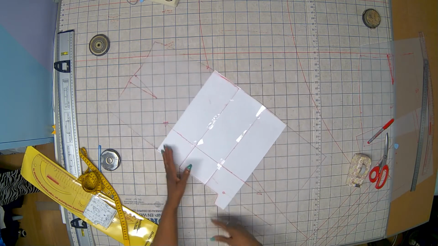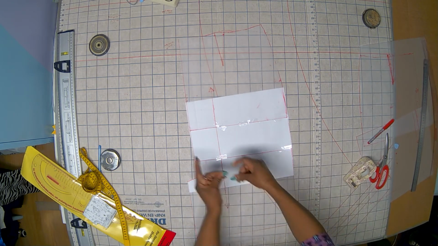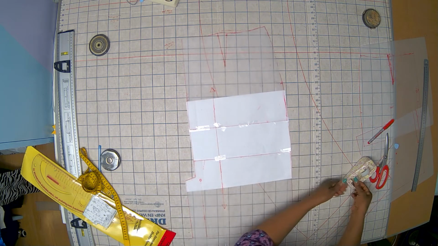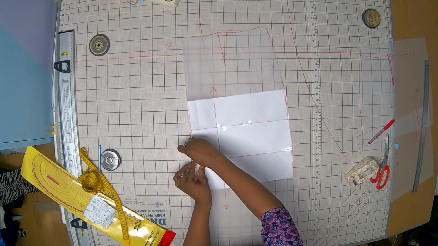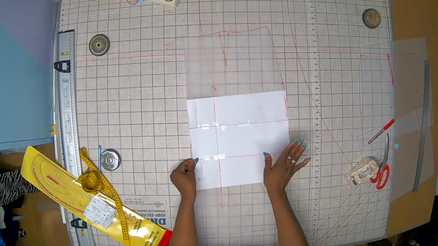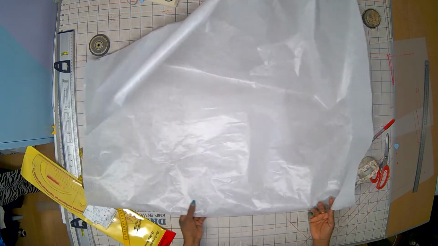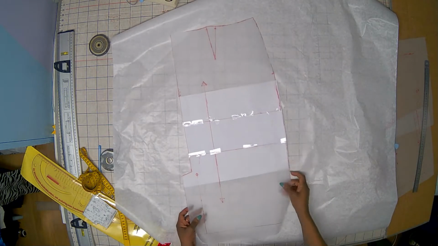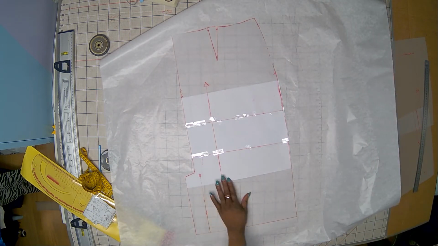The next step we're going to do now is to trace our paper. You can do it like this, you can leave it like this. This is quite secure, but for the fact that I want to keep this pattern for this client, or I will give it to her to make her own pattern. So in that case, I am going to trace my pattern. Put it away.